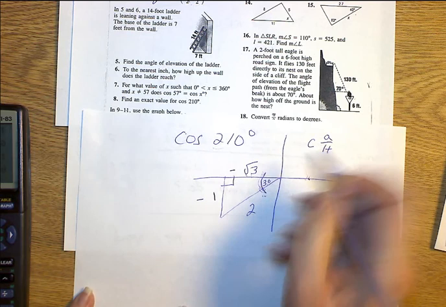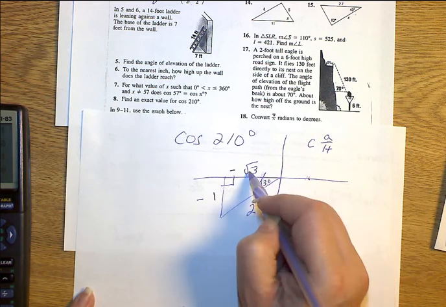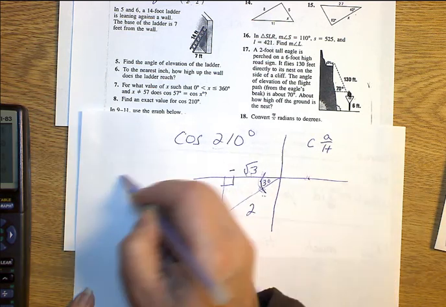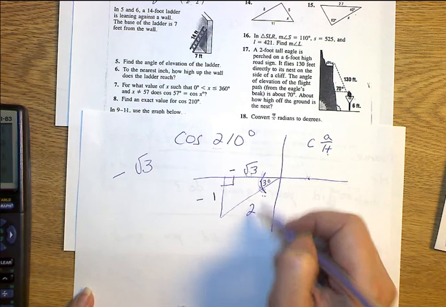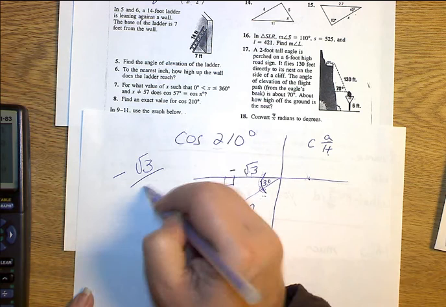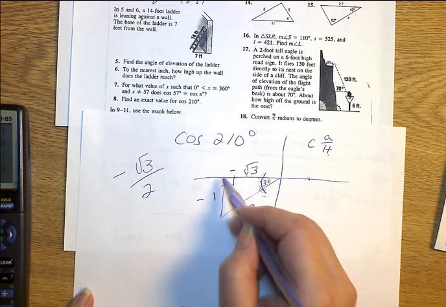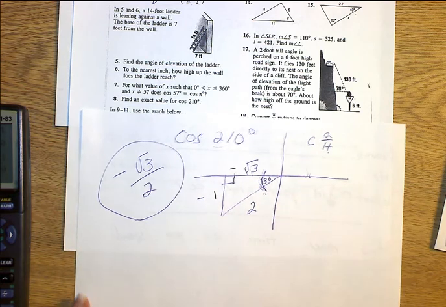Adjacent is the square root of 3, so I have negative square root of 3 over hypotenuse of 2. Hypotenuse is never negative, just the x and y's, so just 2. That was number 8.